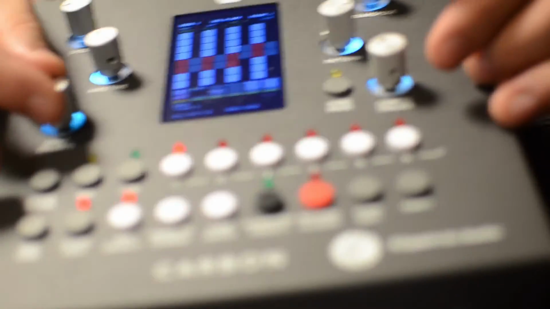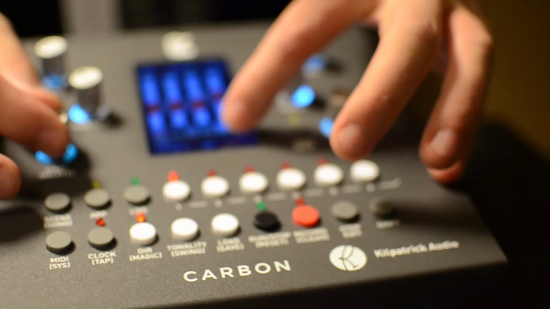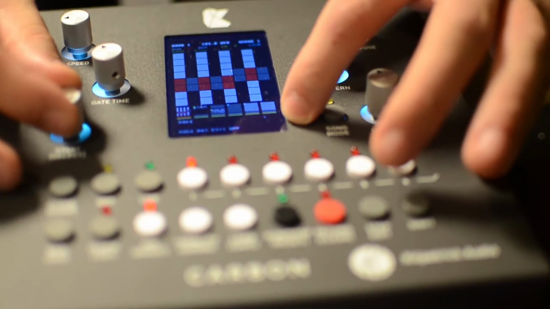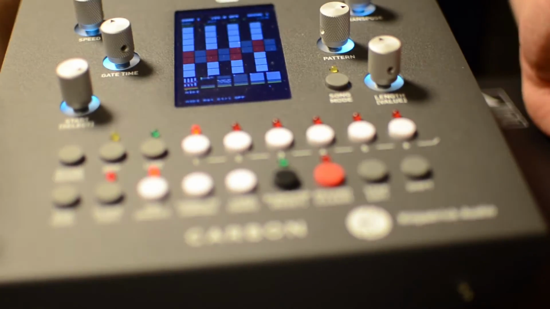What else is in that MIDI? Output A, output B, out channels, key split, which is really handy, velocity scaling, and MIDI remote control. Tap tempo's on there.